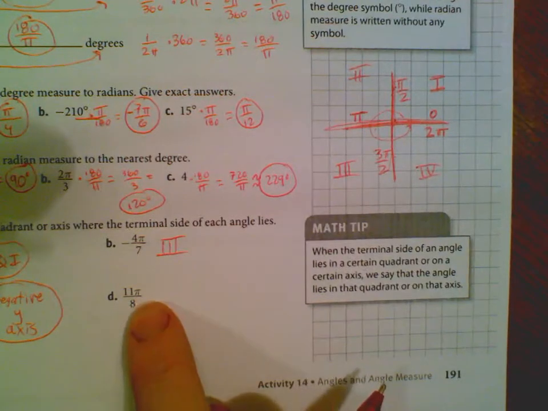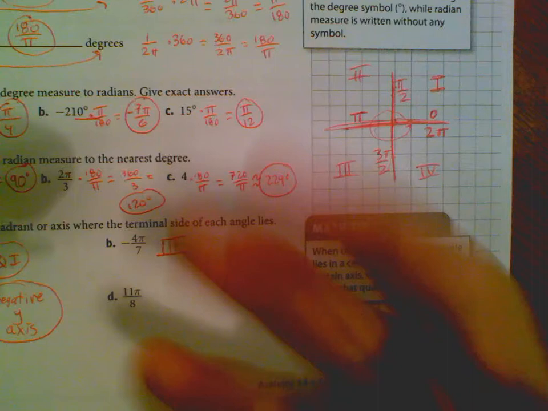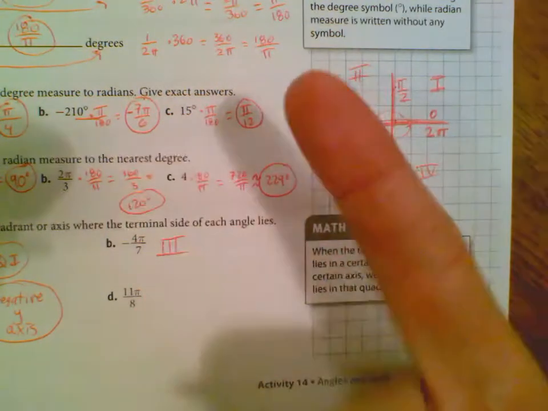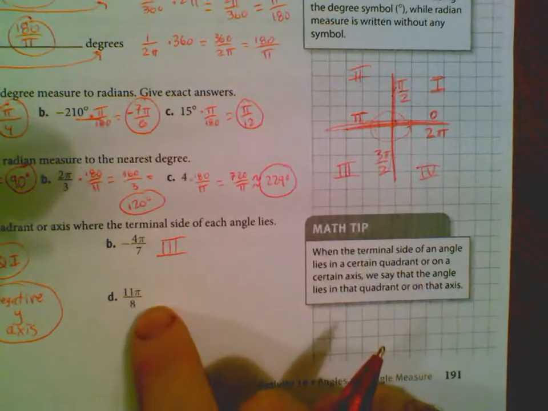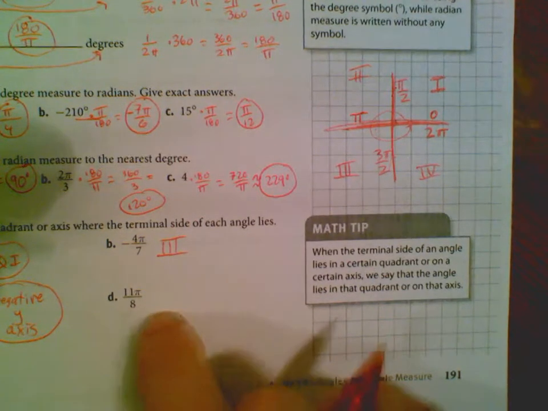Why don't you try to figure out where this one ends up? Think it out. Think about that it's positive. Think about what it says. Pause it now because I'm just going to give you the answer in 3, 2, 1. Again, hopefully you've tried this on your own. You're not just copying down what I've said on this particular one. You're actually thinking it out.